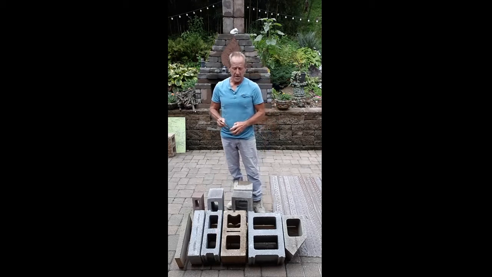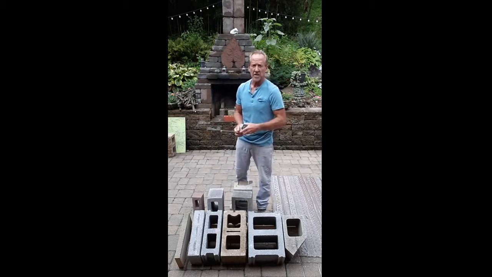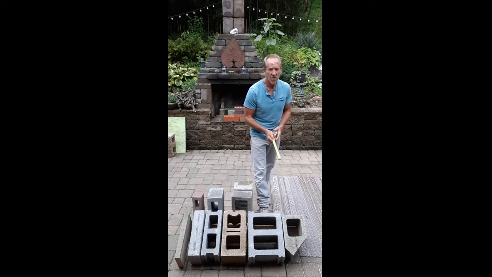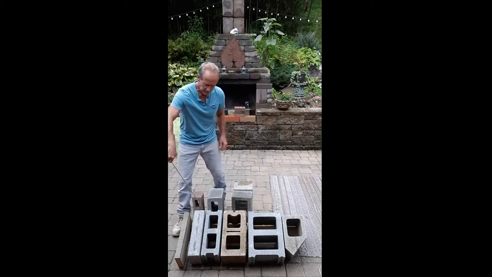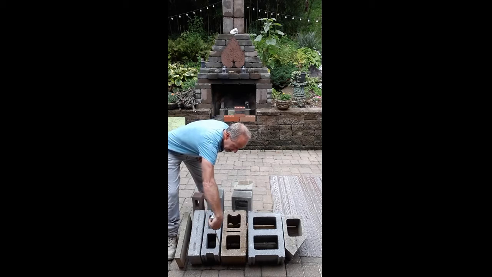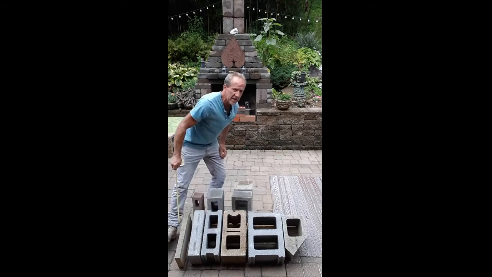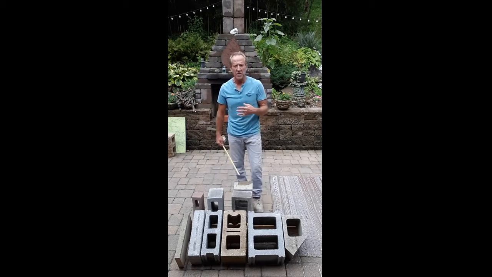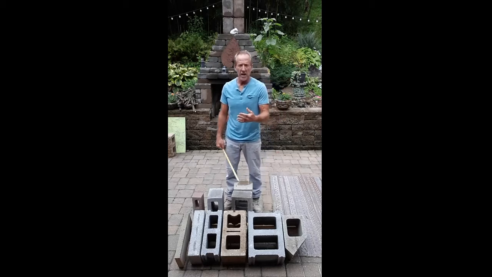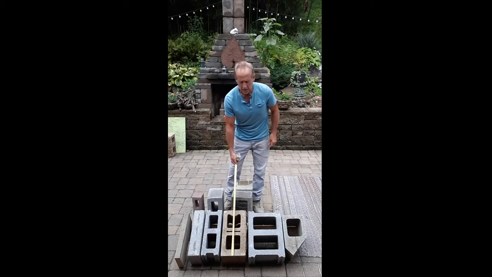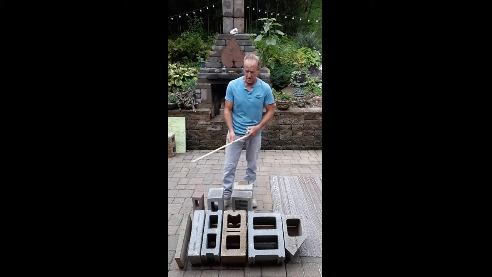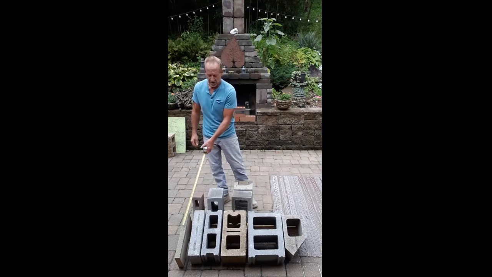Let's go to the height of a block. The height of every one of these blocks is exactly the same. The height of the block is this way, so that would be 7 5/8 inches tall. As you can see, they use the fraction 5/8. So the length is 15 5/8, the height is 7 5/8, and the only thing that changes on the block is the width.